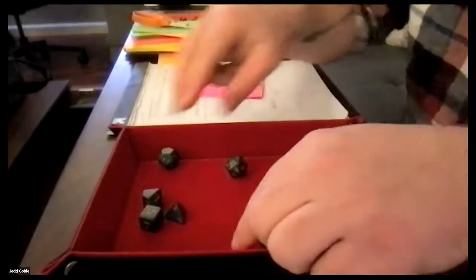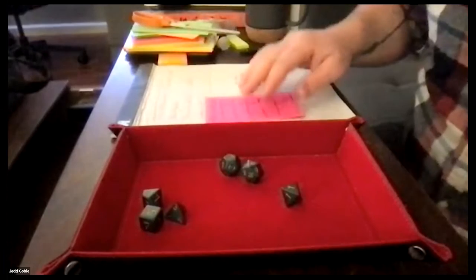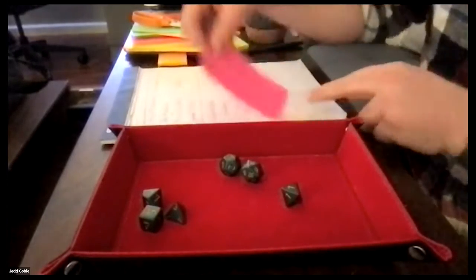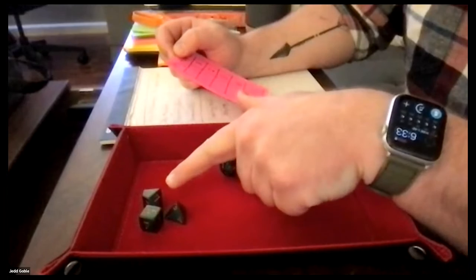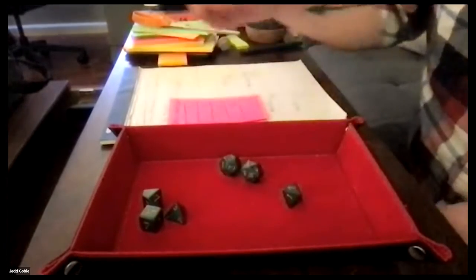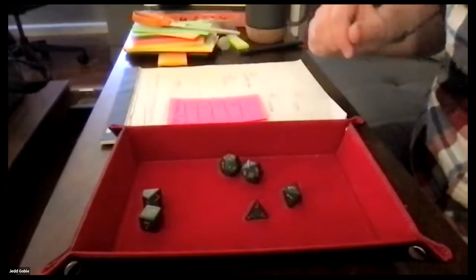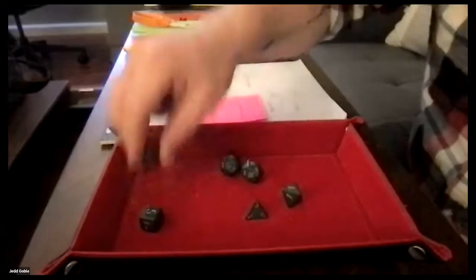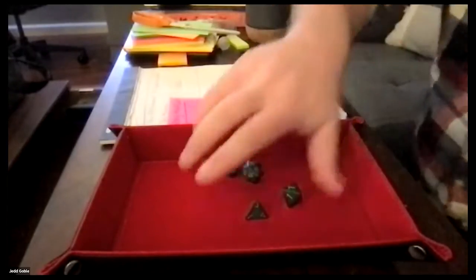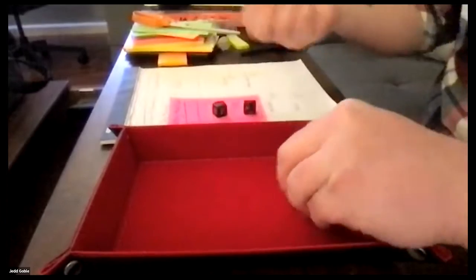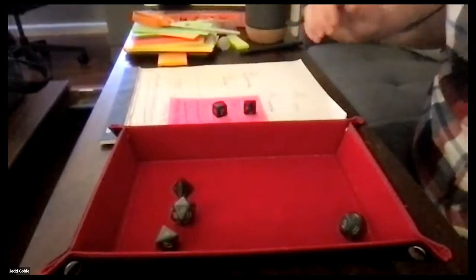But now the strategic decision needs to come in. Yes, I rolled a 3 here, but also these ones tend to roll higher. So I should probably save the 4-sided dice for now, but place these other 2. So there's some strategy that comes into it. So now I've done 1 round, and now we're on round 2.